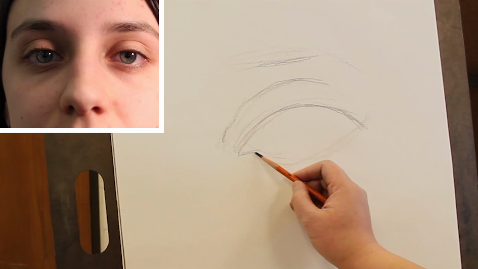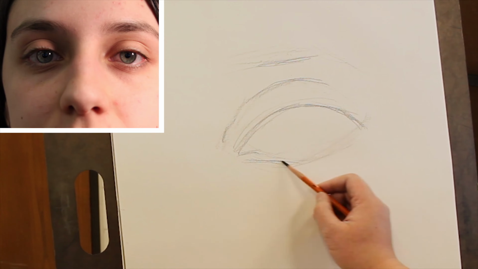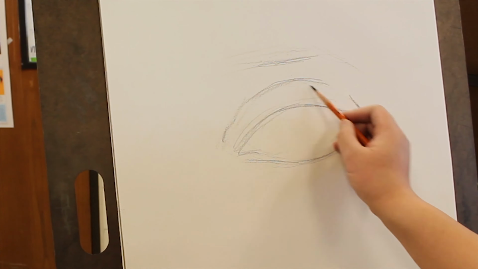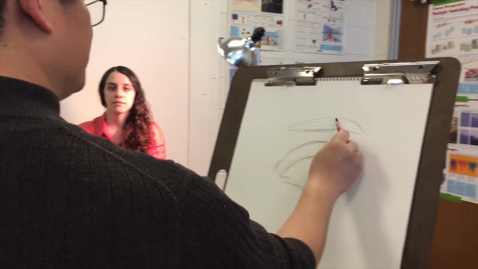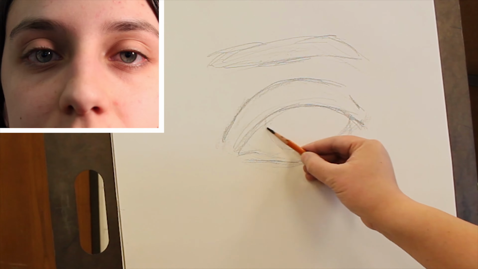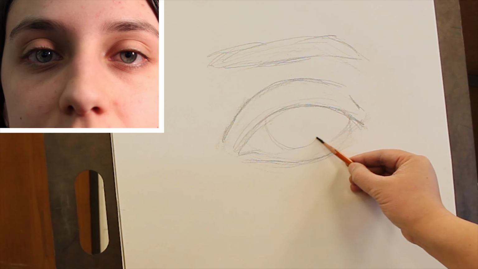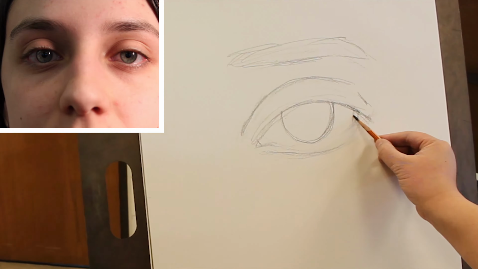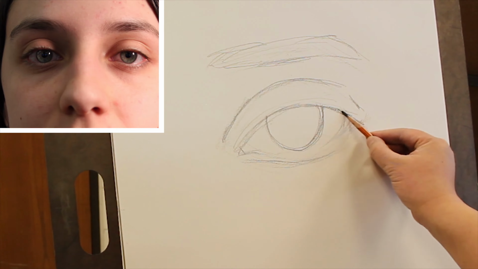Try to describe the direction and the form, and then the eyebrows is about here, a little bit higher, right there. We're going to draw a little bit of the eyeball in this area, and the corner of the eye starting over here.